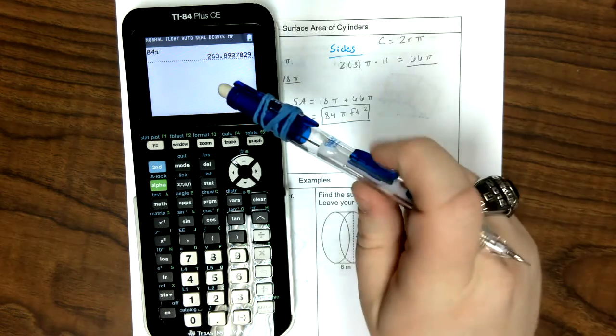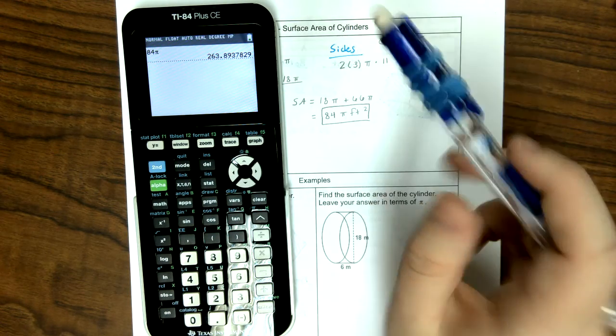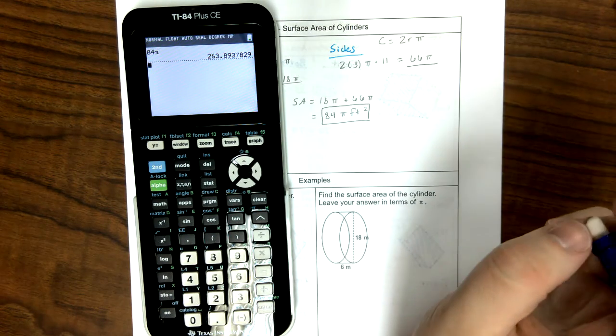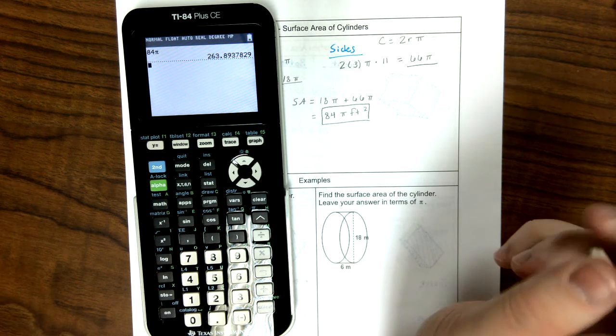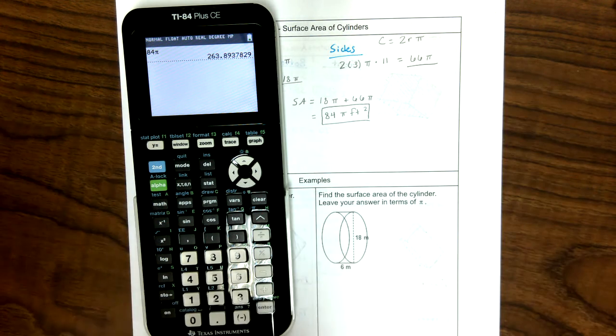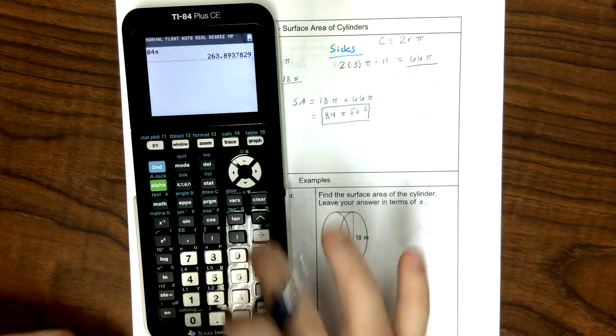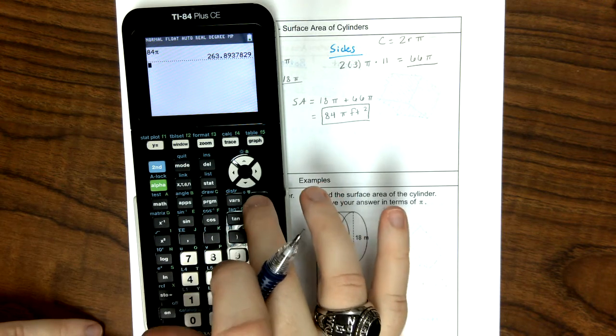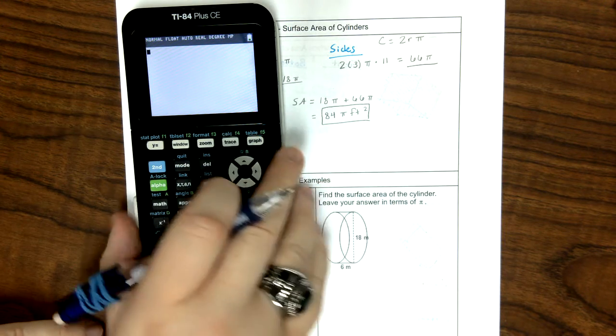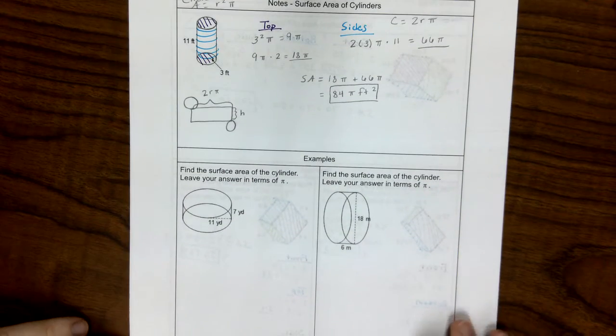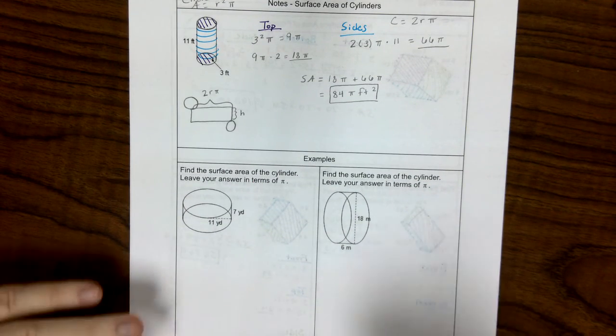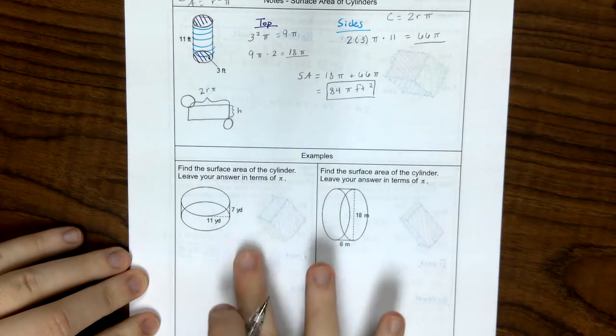So when you type 84 pi in the calculator, it comes out to almost 264 square feet. That's how big around that cylinder is. Okay, how much area is around it. That seems kind of big, 264 square feet. When you think about it, that's a big cylinder. Okay, so we're going to do the same method for these two.